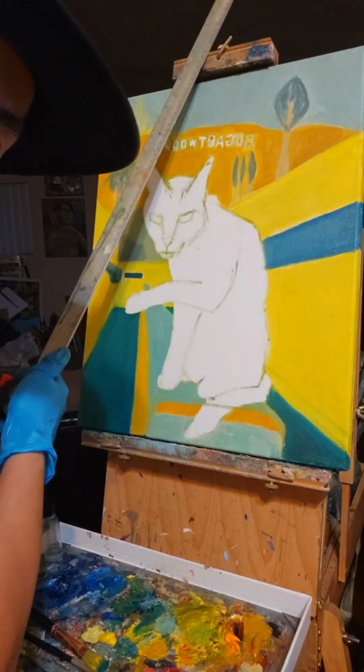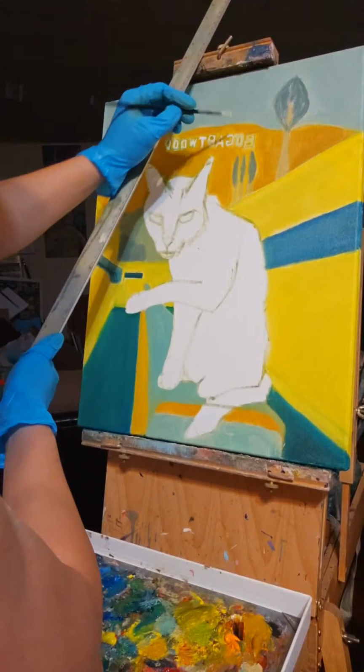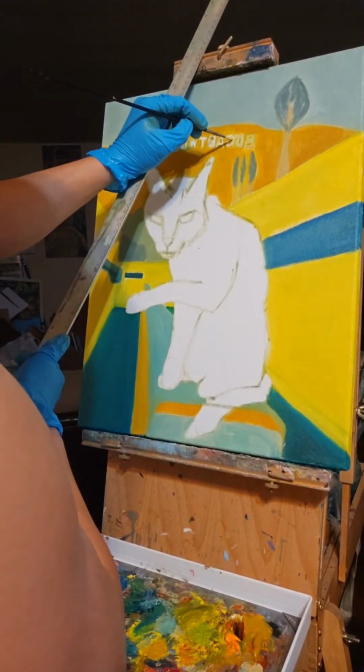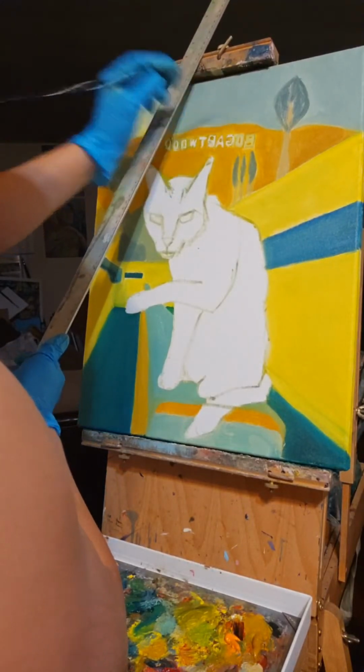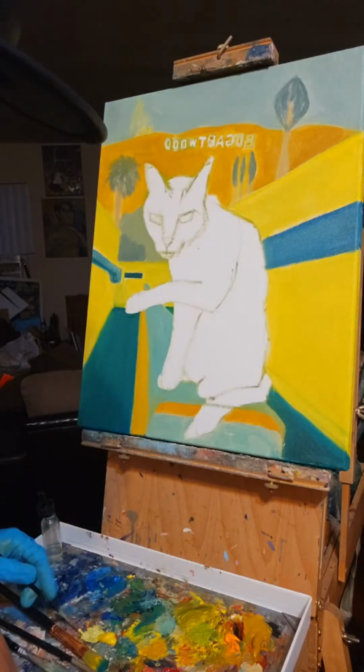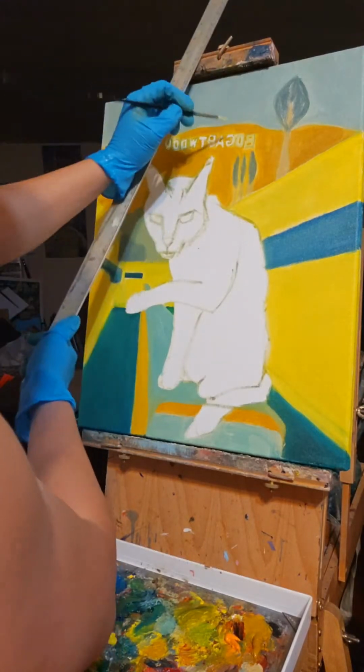And we're still gonna paint over these letters at some point. But right now, just establishing a layer of color.